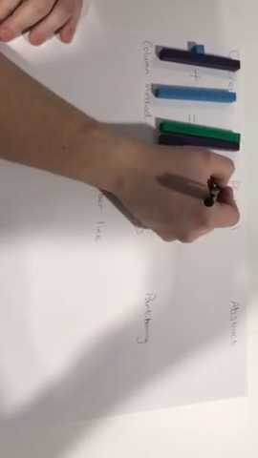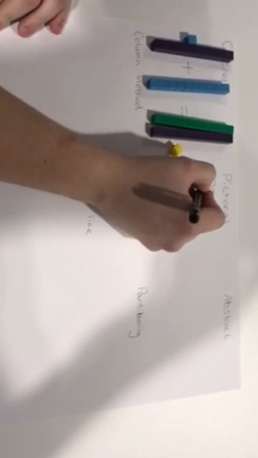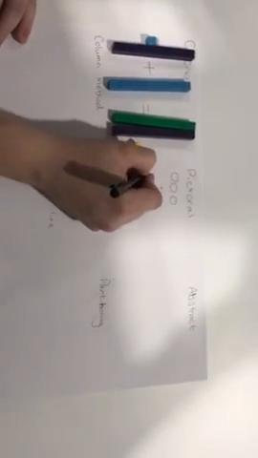Next, we would go on to pictorial, and that's just pictures. So you could draw circles, for example. If you drew 3 circles, that would represent 3, and then you can add that to 4 circles, which would equal 7.